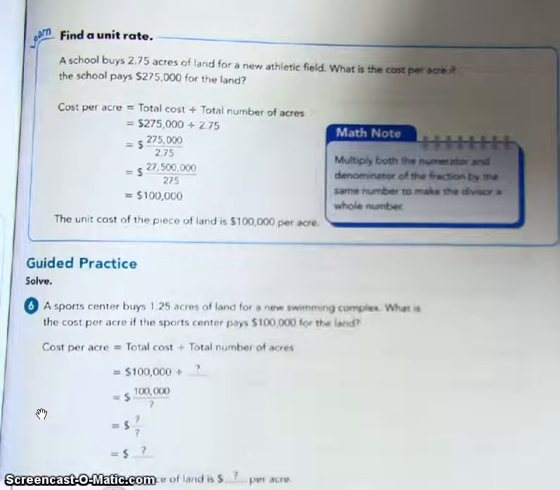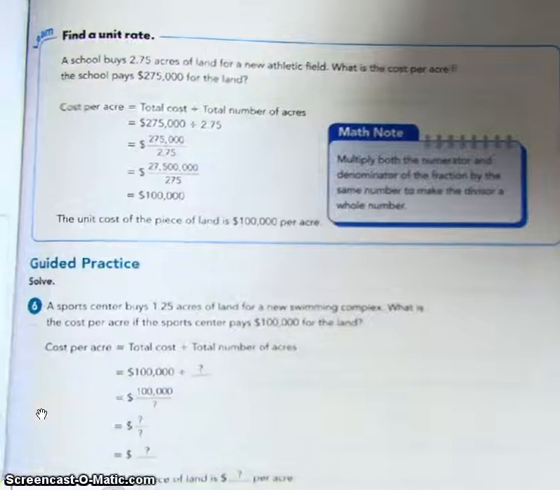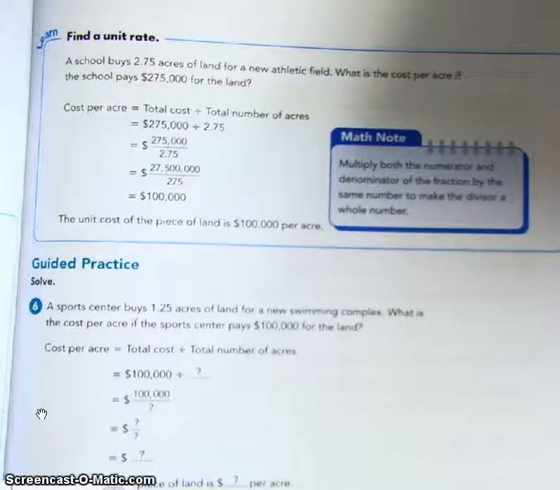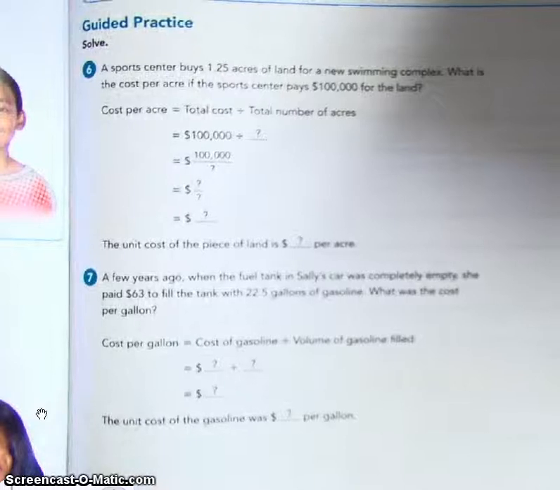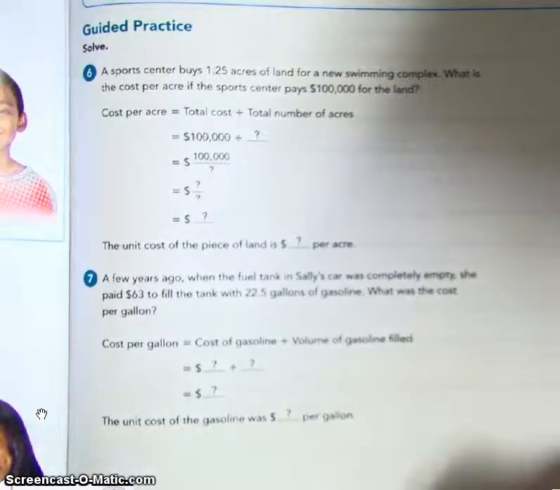So if you could go ahead and do practice number 6, pause the video, do number 6 on your own, it helps you walk through that, and also number 7 on your own. That would be great. Go ahead and pause the video and do that.